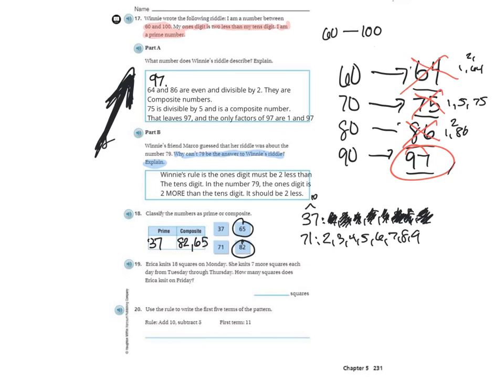71 is an odd number. So 2 won't go, 4 won't go, 6 won't go, 8 won't go. 5 won't go because 71 does not end in a 0 or a 5. Let's do 3. Remember, 7 plus 1 gets me 8. 8 divided by 3 does not divide evenly.